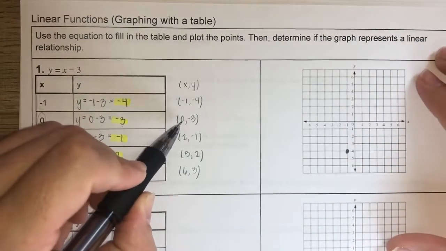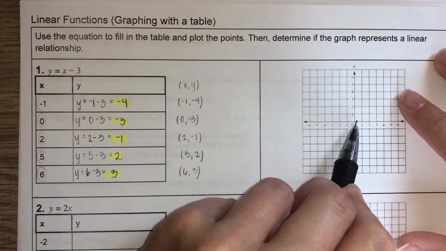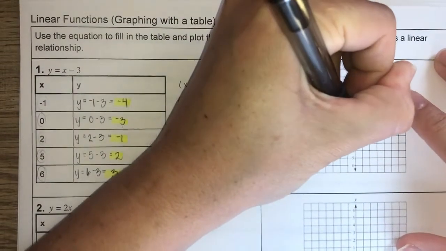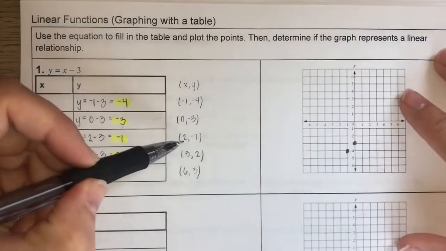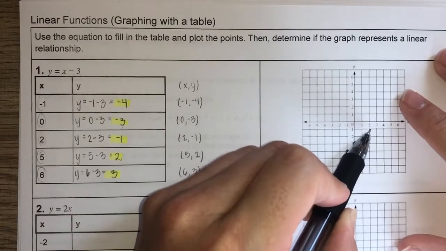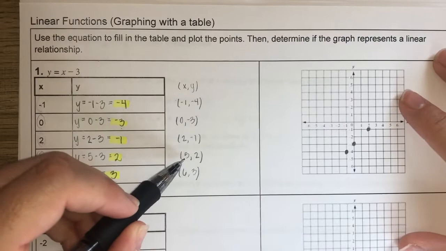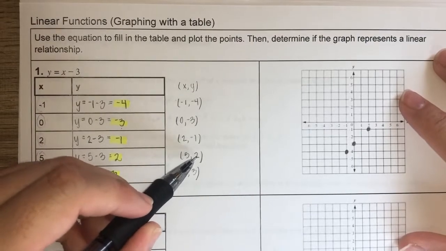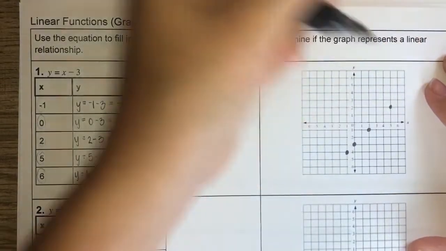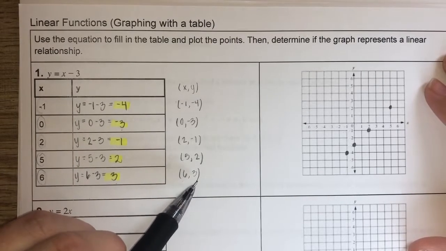The next one, 0, -3. So since the x value is 0, I do not have to go left or right at all. I just have to go down 3 for the -3. For 2, -1, that means I'm going to go right 2 and then down 1 for the -1. For 5, 2, I have to go right 5 and then up 2. For 6, 3, I have to go right 6, up 3.